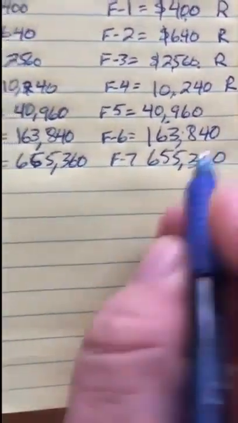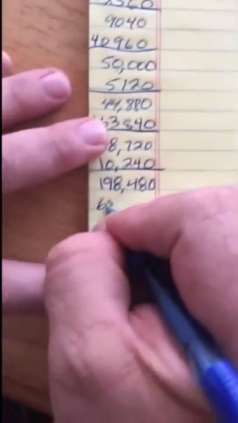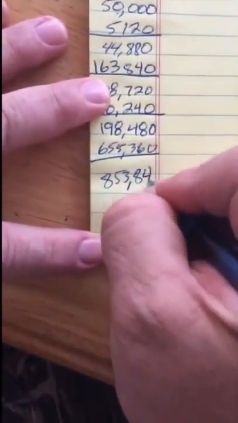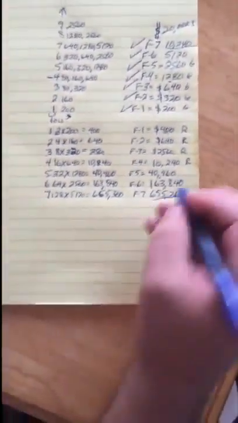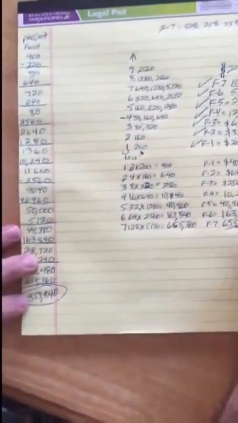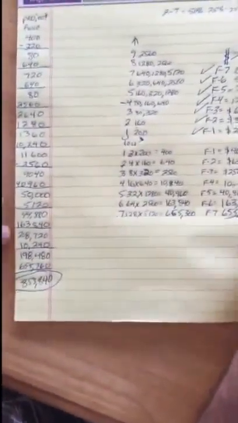So floor 7 is 655,360. You take that, add it to your 198, and 655,360 plus your 198 leaves you with $853,840. That is what you have received by following this distribution formula.